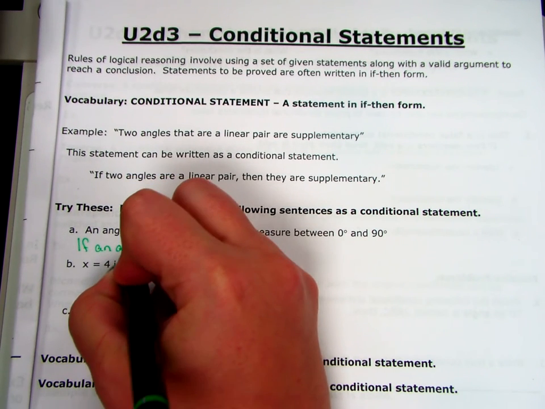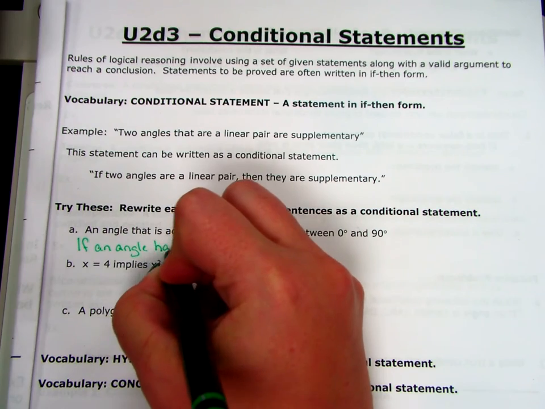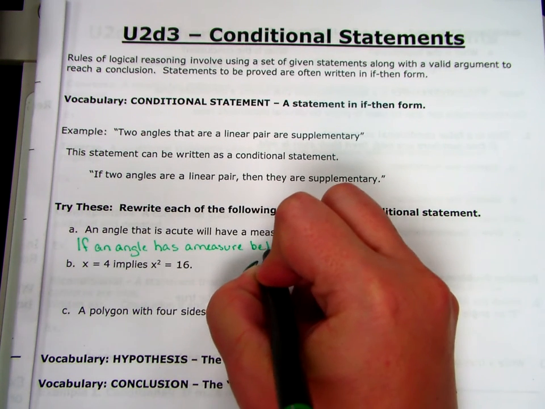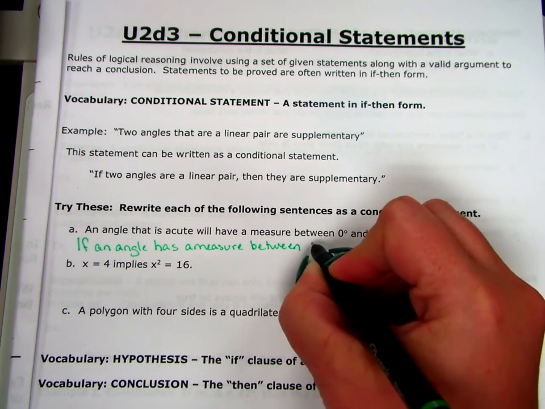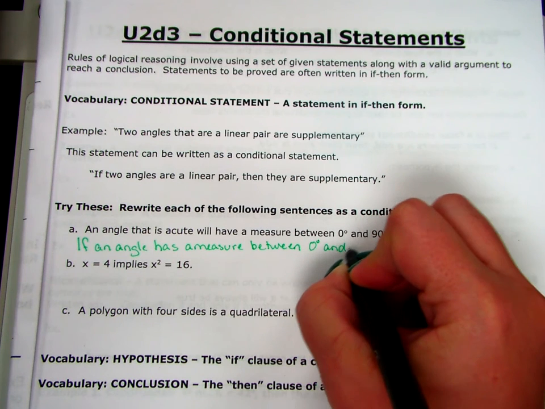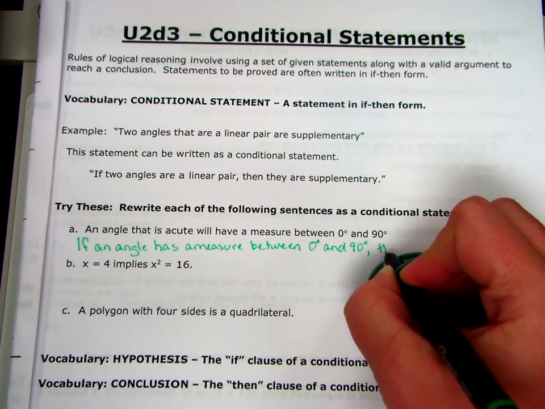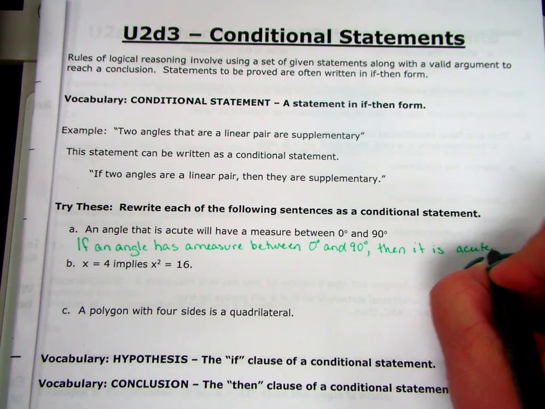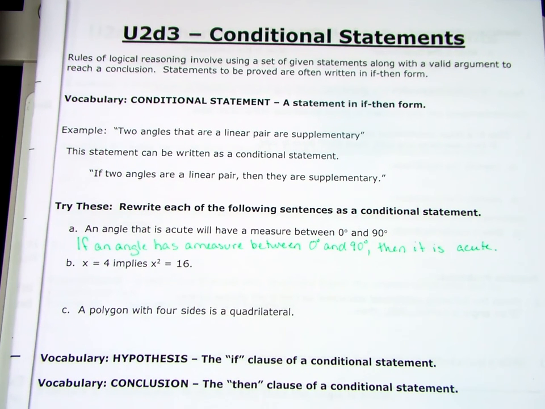if an angle has a measure between 0 degrees and 90 degrees, then it is acute. Okay? A lot of times while we're doing these statements, we're going to be asking you what is the validity of that sentence. Anytime you're asked what is the validity, that's just is it true or is it false? Is it valid? Yes. Is it valid? No. Okay, so true or false.